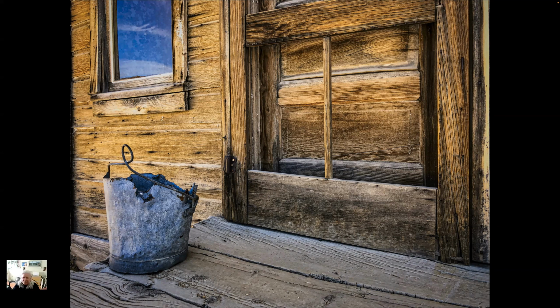It's like a screen door, right? Yeah, kind of amazing. You think of screen doors as being more modern.